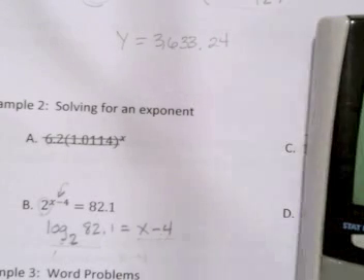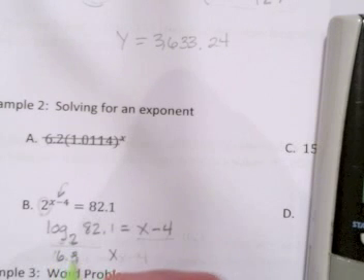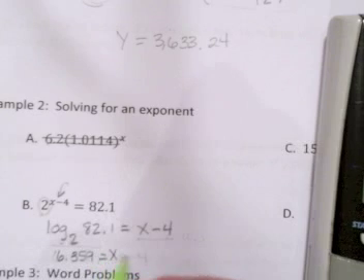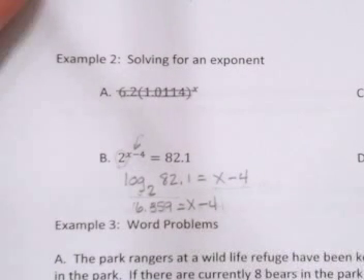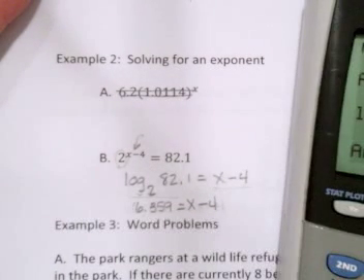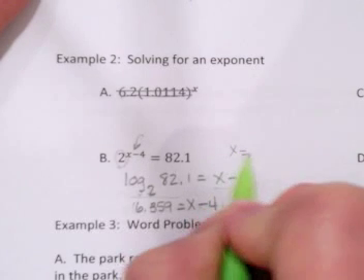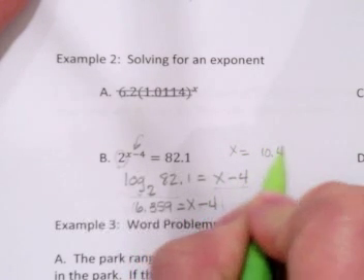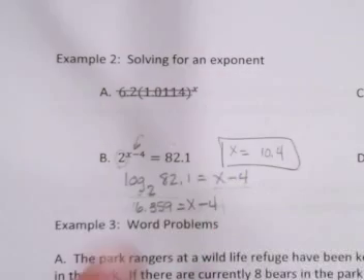So I would just write 6.359 is equal to x minus 4. So we aren't quite solved for x. We need to add 4 to both sides. So I'm going to add 4 and get that x is equal to 10.359. And I'm just going to round that to 10.4. And that's the solution to my equation.